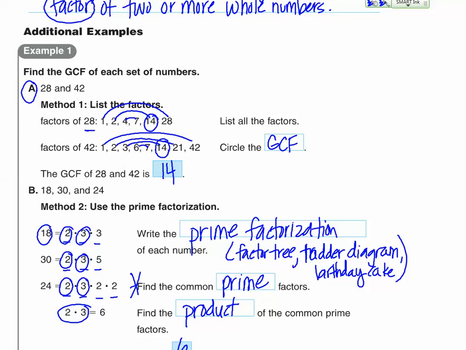So I'm going to show you this method using the numbers 18, 30, and 24. We're going to draw a layered birthday cake. I'm going to separate them with the lines, okay? So go ahead and make your first level of your birthday cake. And here's how this works, Panthers, using your prime number chart.